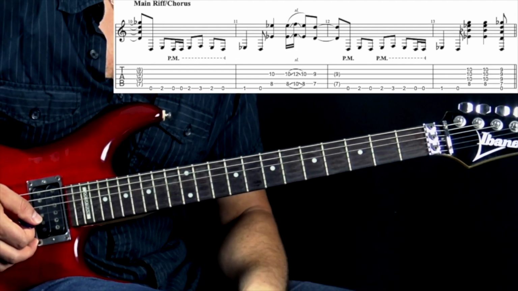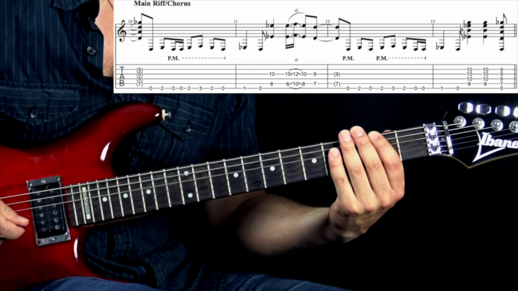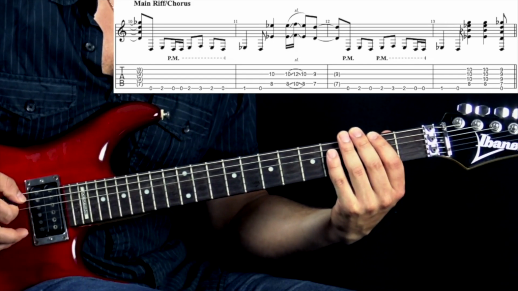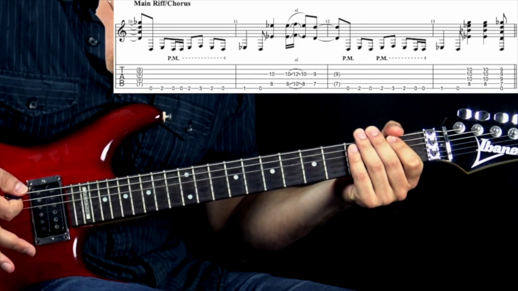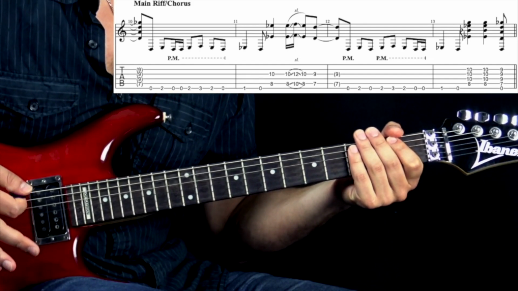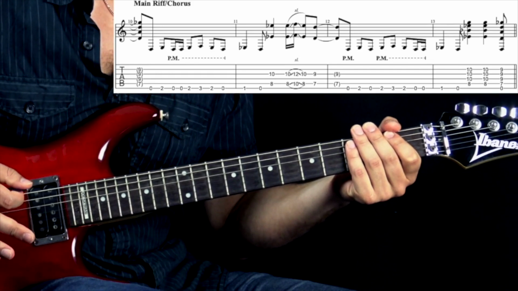Now, a couple of side notes here. Whenever you're playing the first part of the riff, you alternate the open with the palm mute, some of the notes.